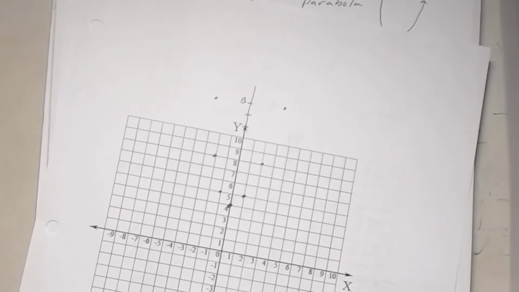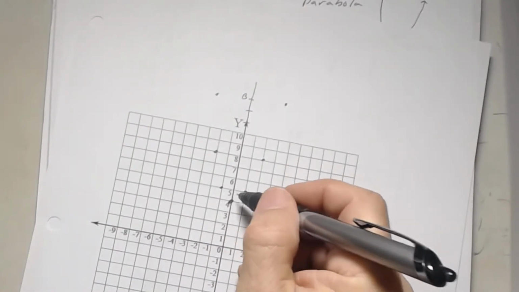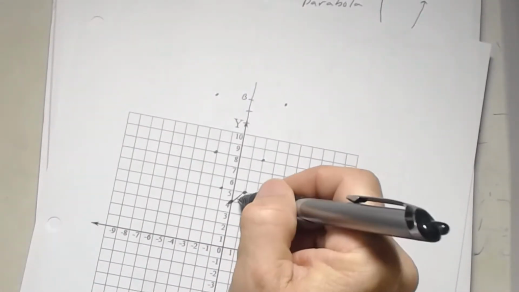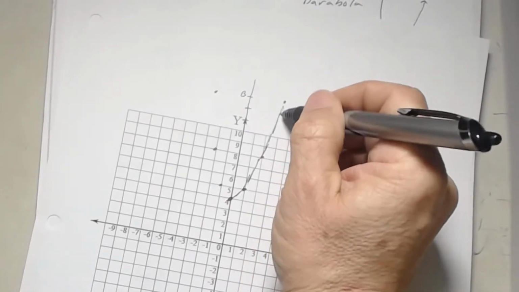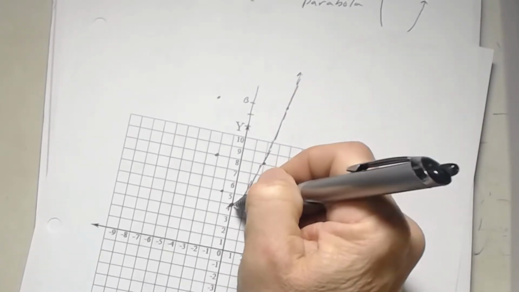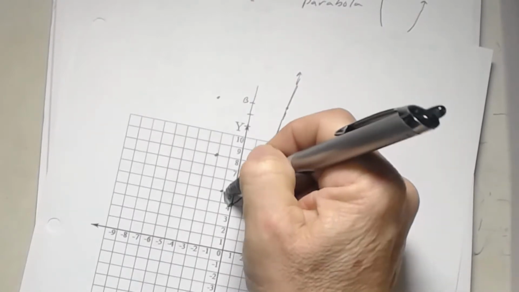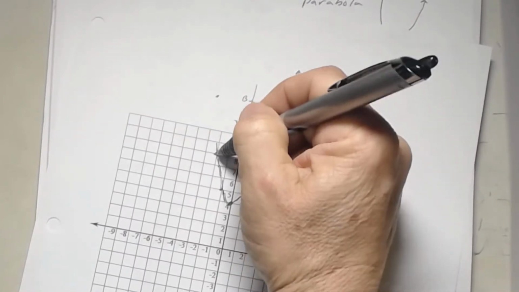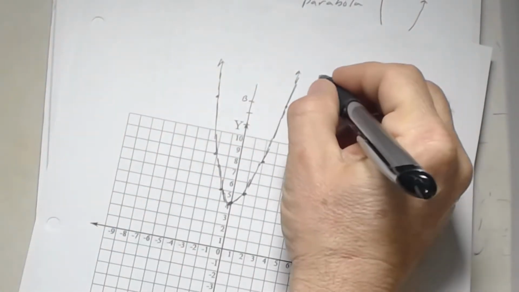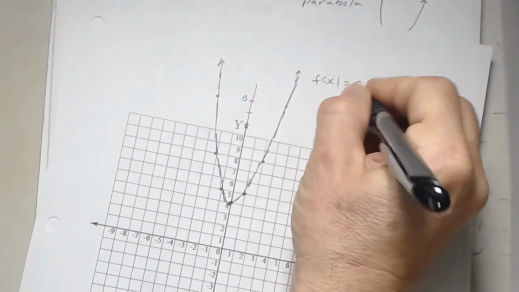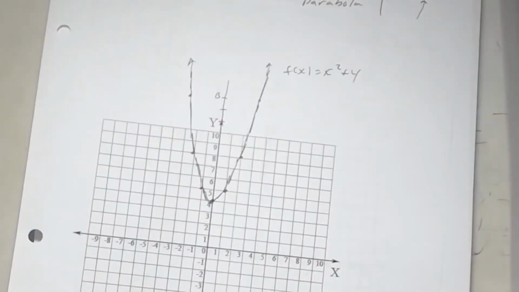Okay, that's the name of it. Looks like a U, but it's the parabola. And so when I connect the points I plotted, make it look like a parabola, make it curved, don't make it any straight lines. Do the best you can. And so there's the graph, f of x equal x squared plus 4. That's your graph.